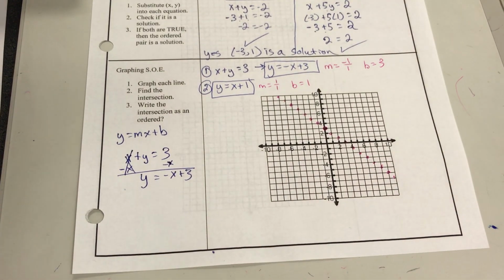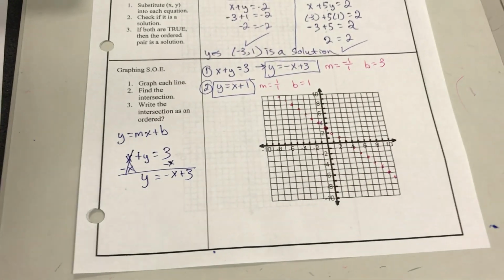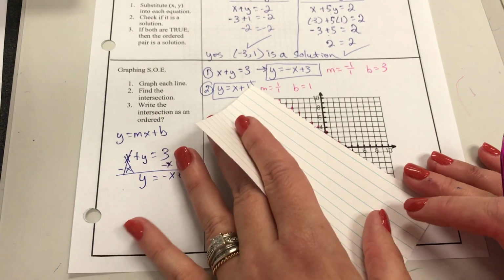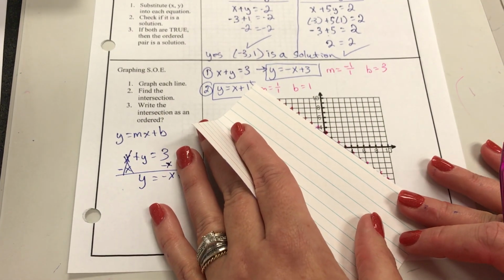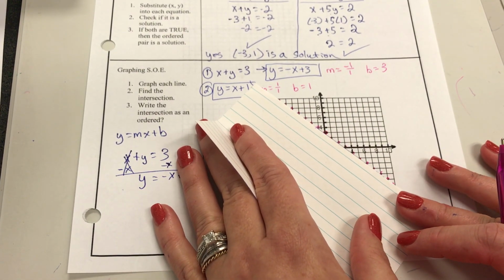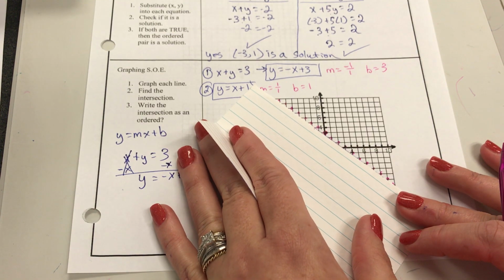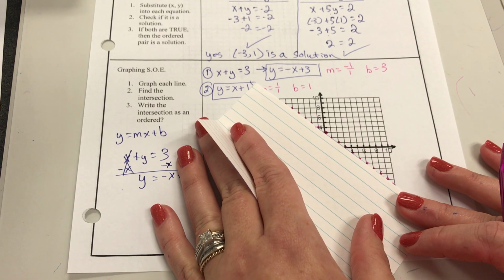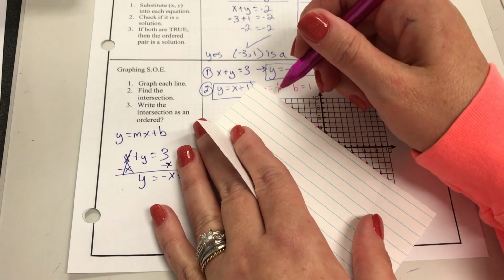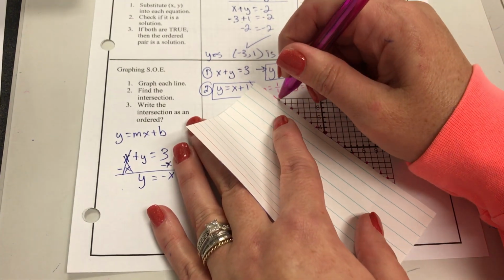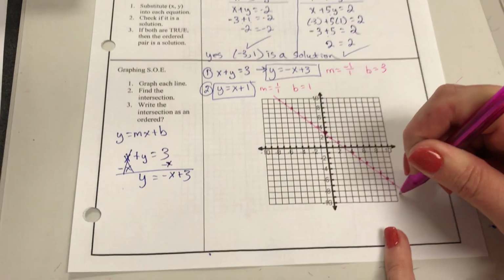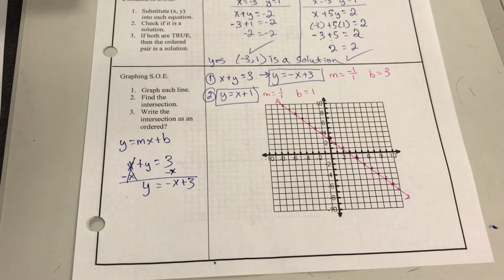Okay, so here, what I'm going to do is I'm going to go ahead. Sorry about checking that. I grabbed my note card here. Okay, now I'm going to draw a line all the way through. Okay, there's my first graph.